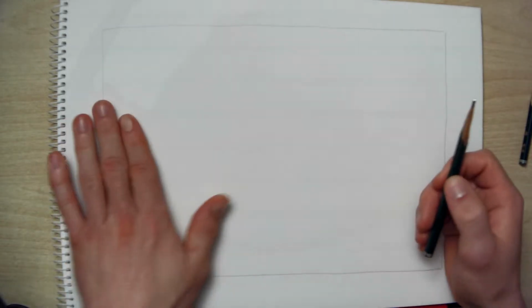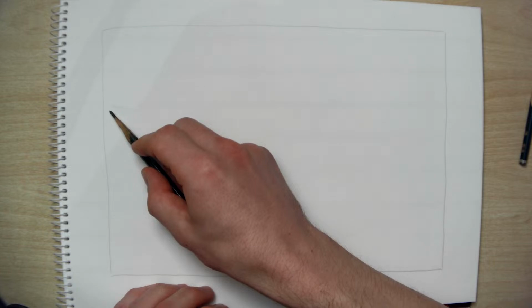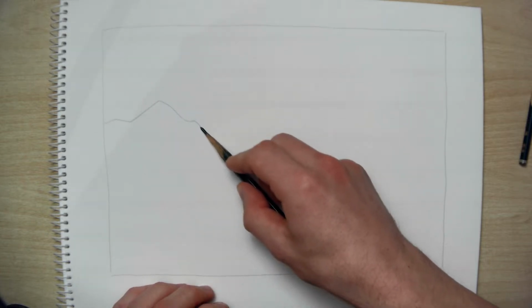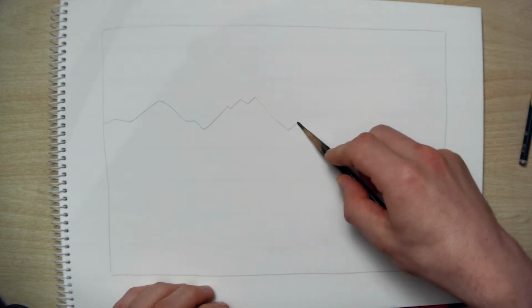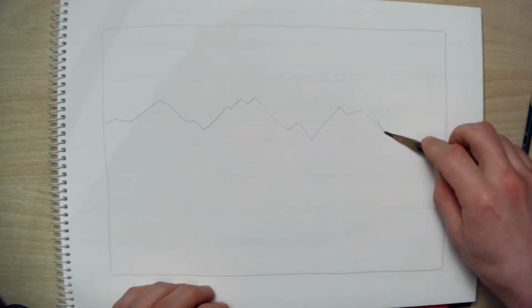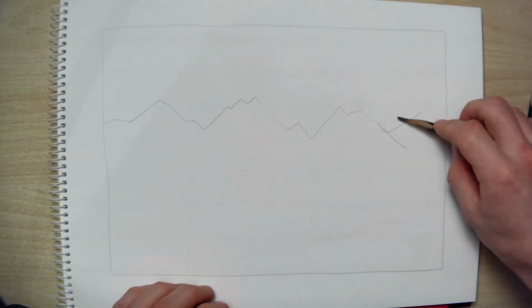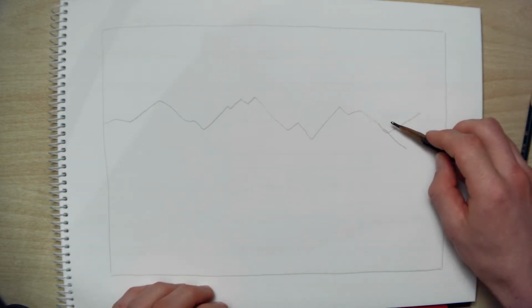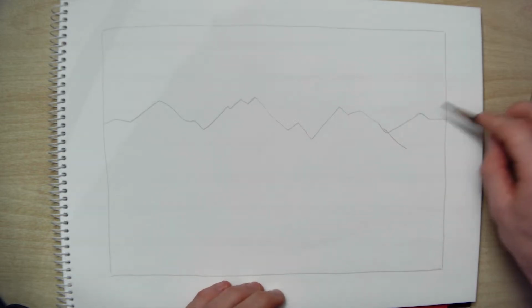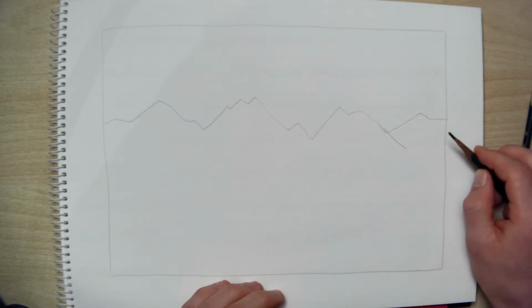Okay, so let's have a couple of mountains right here, and I want them to be quite tall. I also want some mountains to go back there in the distance.